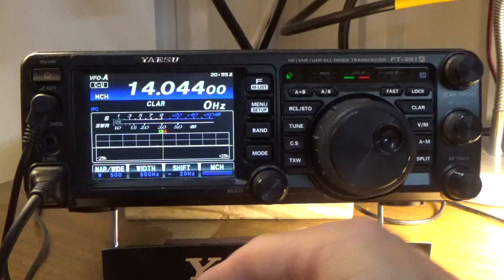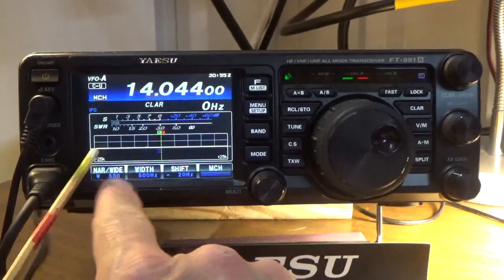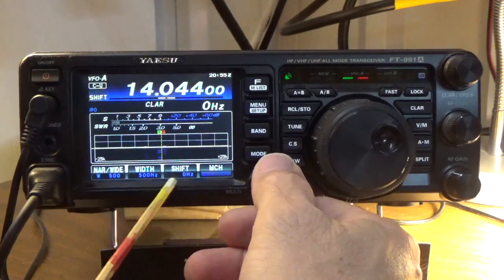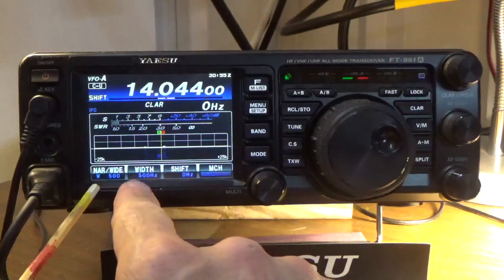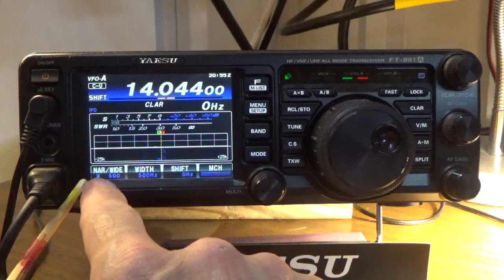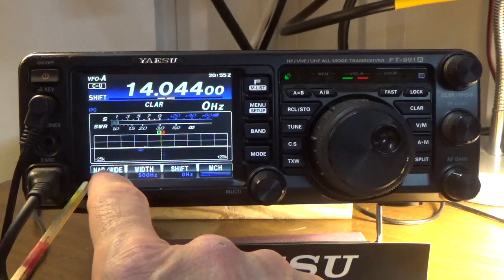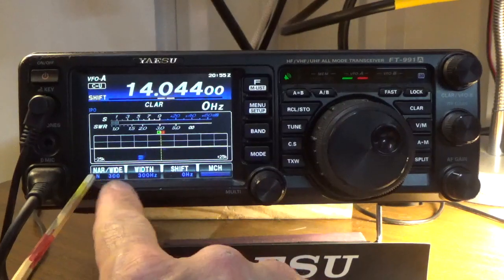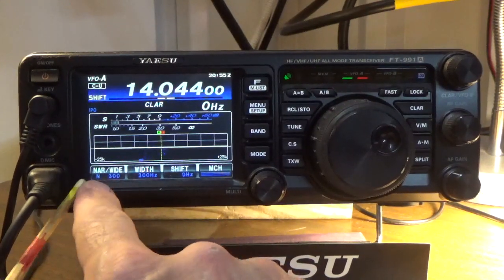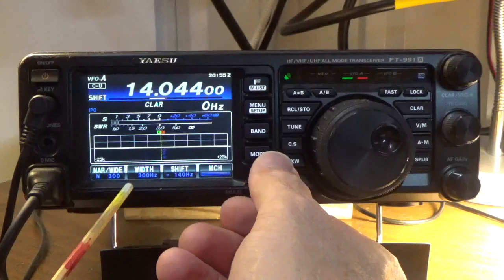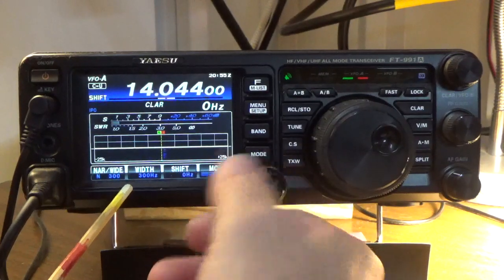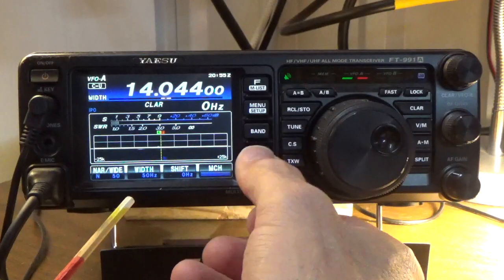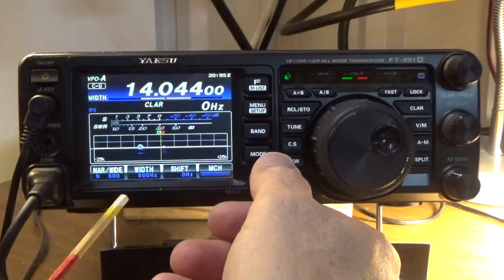So let me show you a little bit about what the narrow wide does. We'll set this to 0. Now we're at the center of the bandpass. Right now I've got it set to 500, so I'm going to press narrow wide once, and that's going to change to 300. Now, when narrow wide is at 300 or narrow, for your width adjustment, hold on, I need to touch width, there we go. Your width adjustment is from 50 to 500.